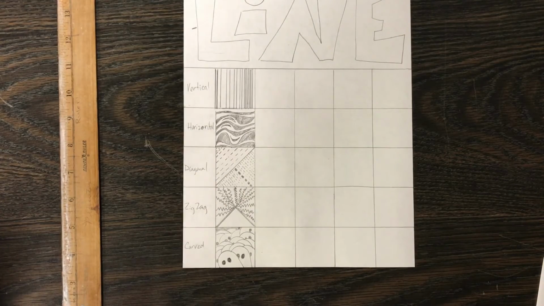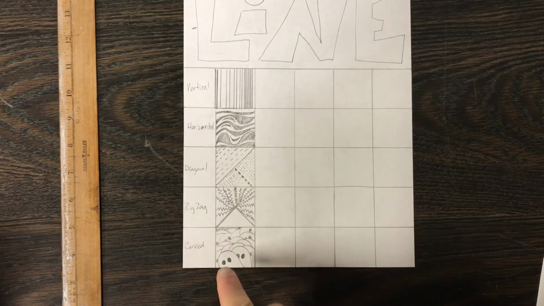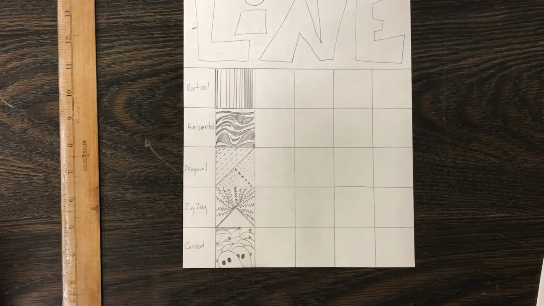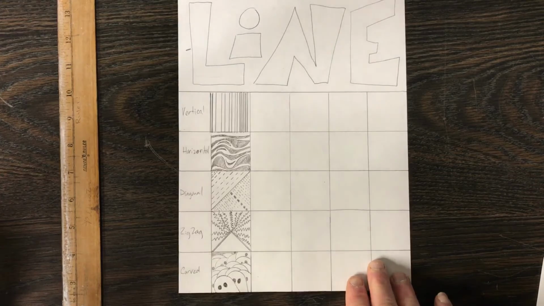Okay, here's some curved lines. In this case, we've got a whole bunch of ghosts coming out from the background. Those lines that overlap can indicate depth, which is another way to be thinking about where you put your lines down and why that matters.